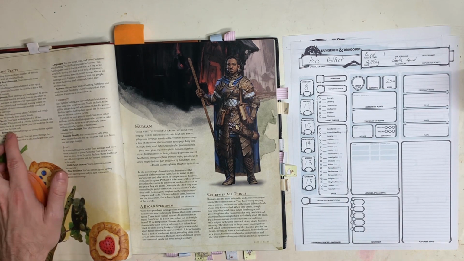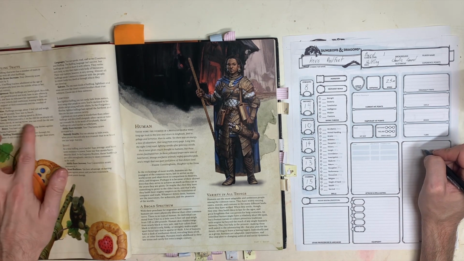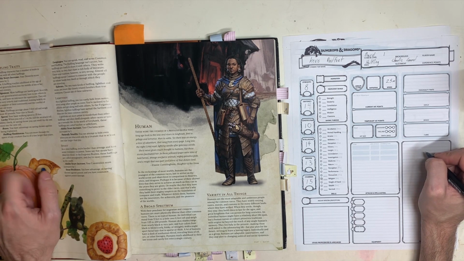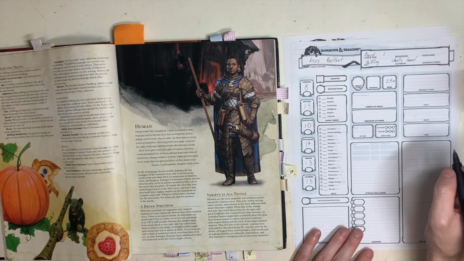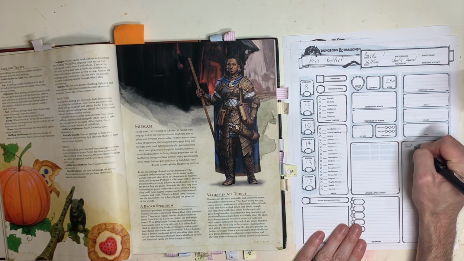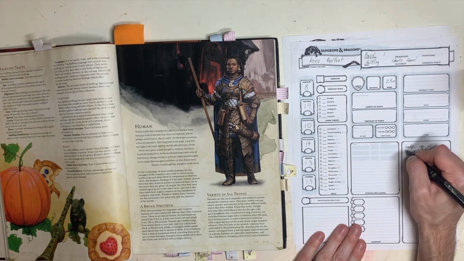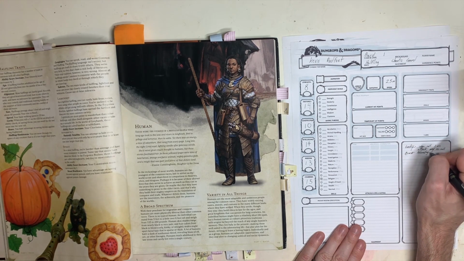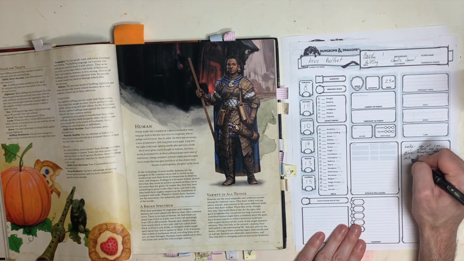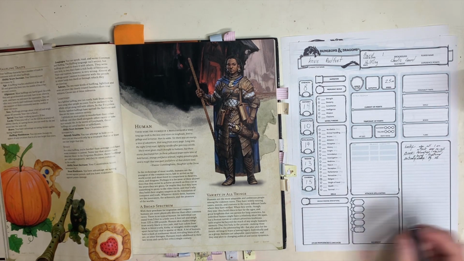And he has traits. Now I tend to just list the traits over here, and instead of copying all of the rules regarding the trait, I'll leave a little note for myself so I remember and put the page number so that I can reference it later. All of these traits are going to be on page 28. All right. Oh, one more.